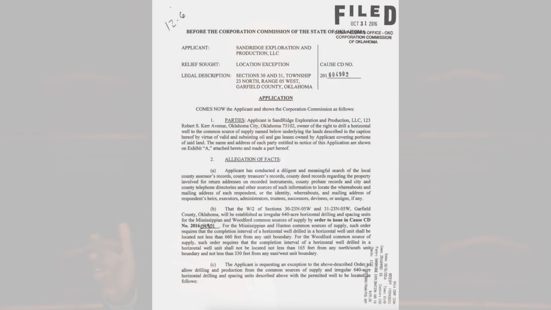And so the process with regards to a location exception, again, is very similar, and you'll see that for all applications that you file with the Corporation Commission. You'll file an application asking permission to drill the well at an off-pattern location. Normally you'll be required to state the footage as to where that location is going to be. You'll set a hearing date, and then you'll give notice to all the parties that are required notice. And with regards to a location exception, it's usually the parties that you're encroaching upon.